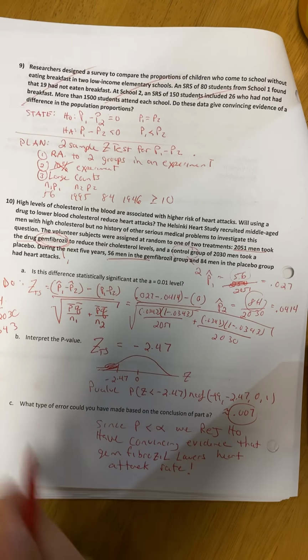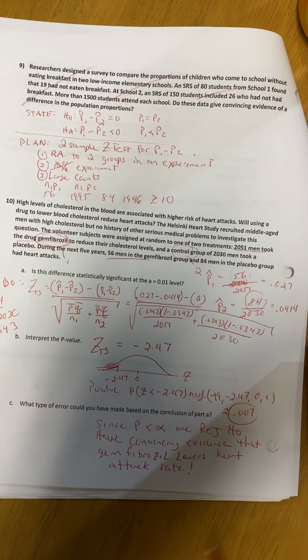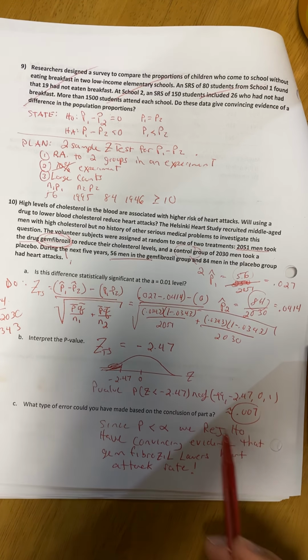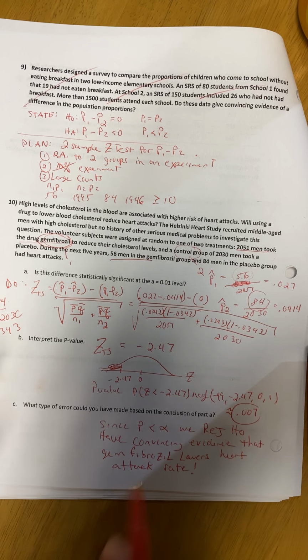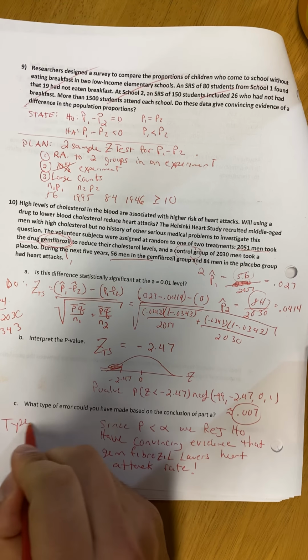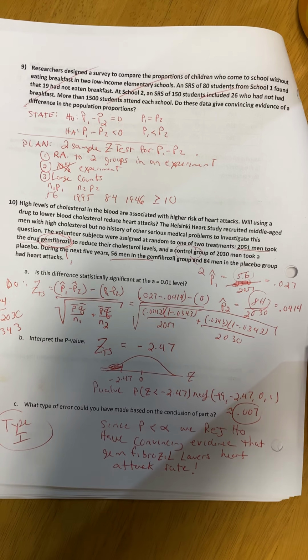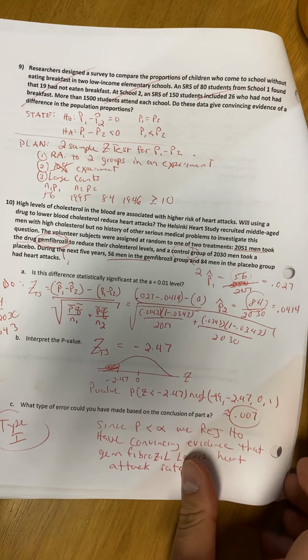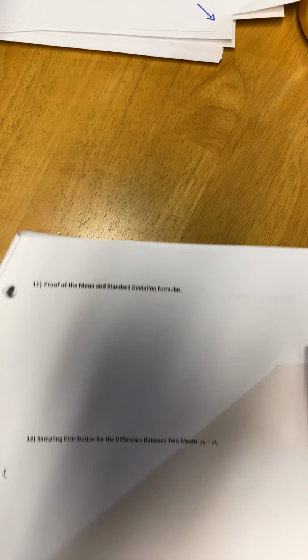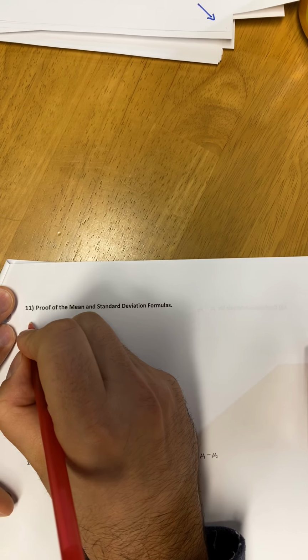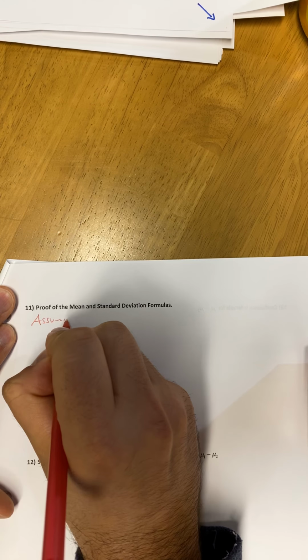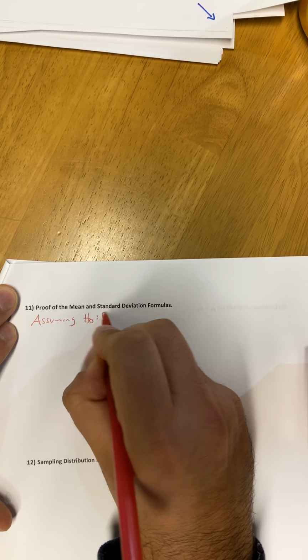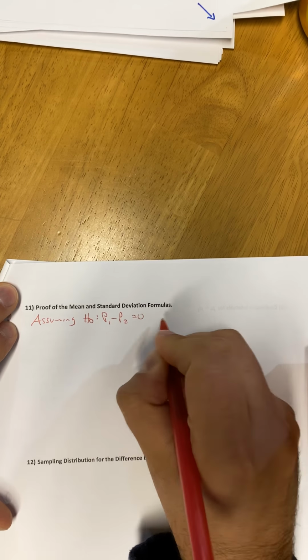Perfect. Interpret the p-value. I'm not going to do that. You guys can go look that up. What type of error could you make? Well, if we're rejecting HO, HO might have been true, so that's going to be a type 1. All right. So that's it for that question. And let me just interpret the p-value on this page. So remember, p-value assuming HO P1 minus P2, 0 is true.